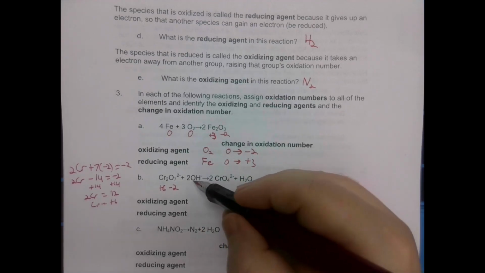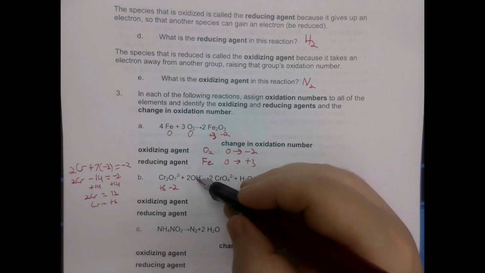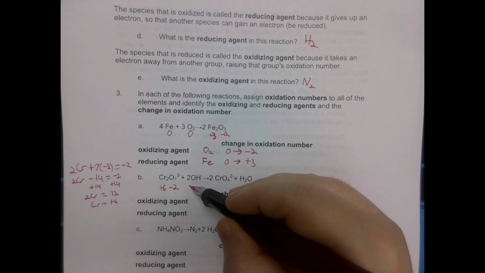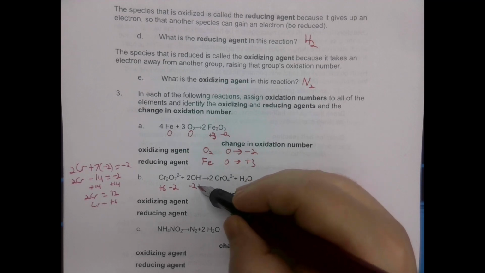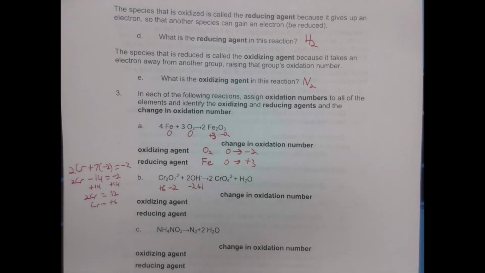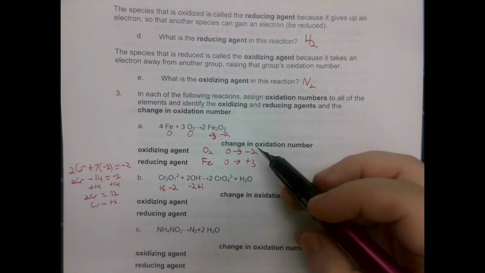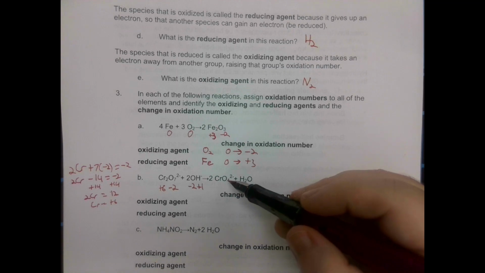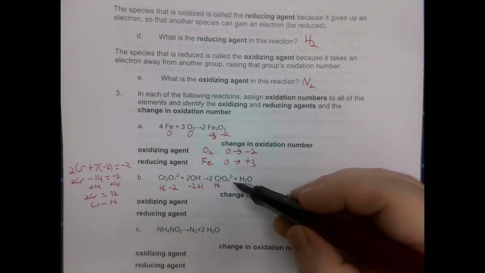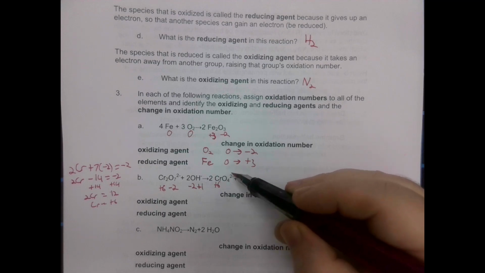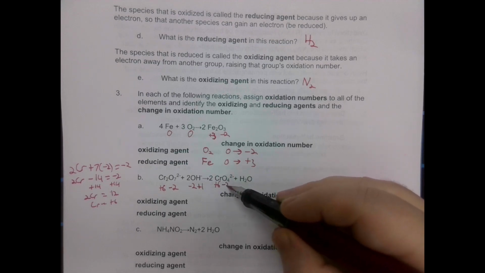-2. Oxygen in hydroxide? It's always -2. You can ignore all the exceptions. Hydrogen is +1. You can ignore all the exceptions for this test. What is chromium on this side? +6. What is oxygen? -2.